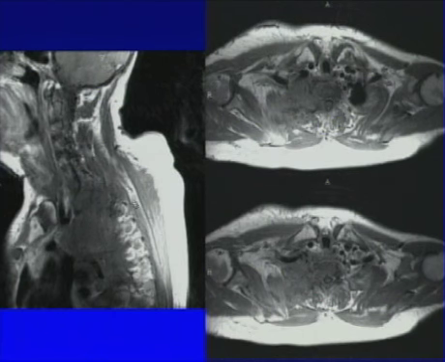Out more laterally on the sagittal image, again, soft tissue mass going into the vertebral bodies. If we look at our axial images, again, irregular soft tissue mass extending into the neural foramen involving the vertebral bodies, again, coursing and wrapping around the brachial plexus and getting the subclavian vessels.